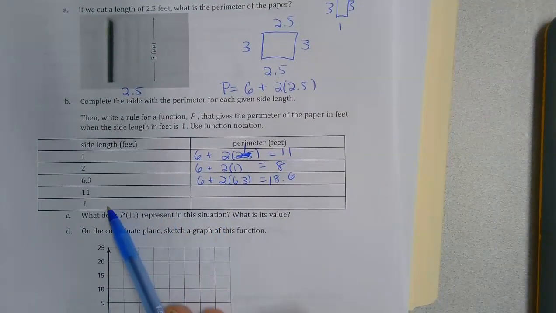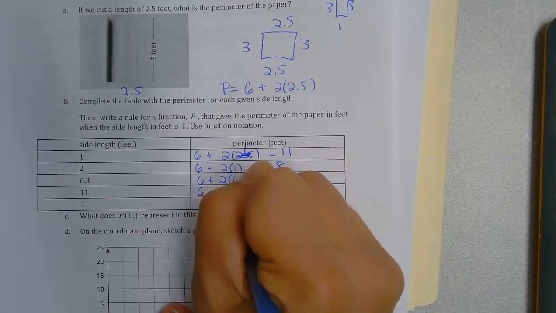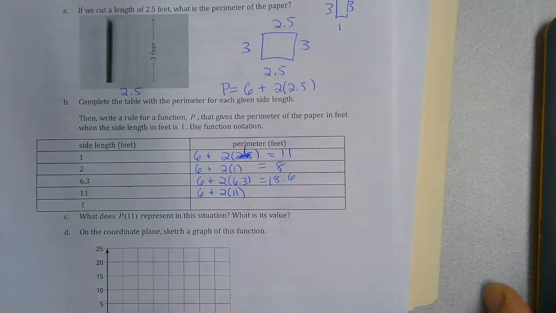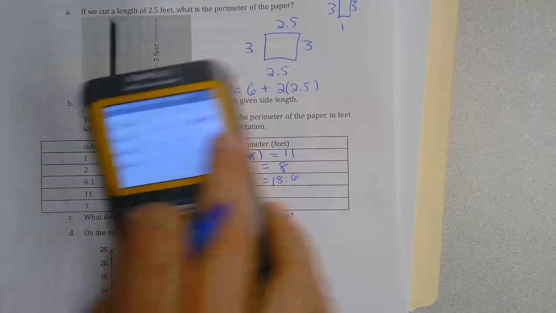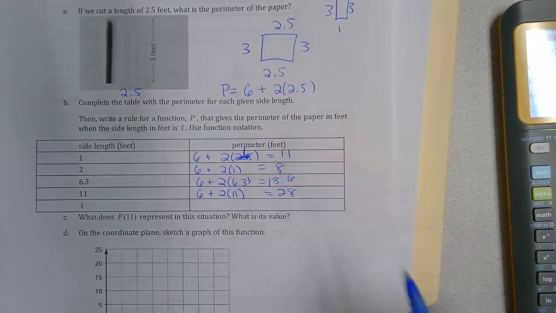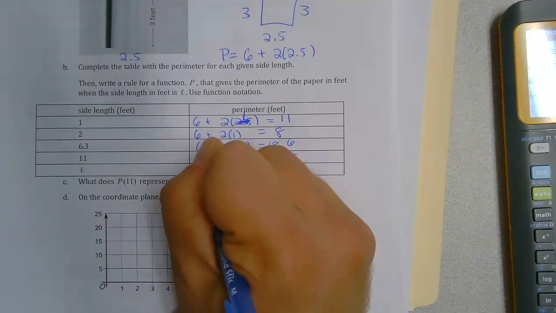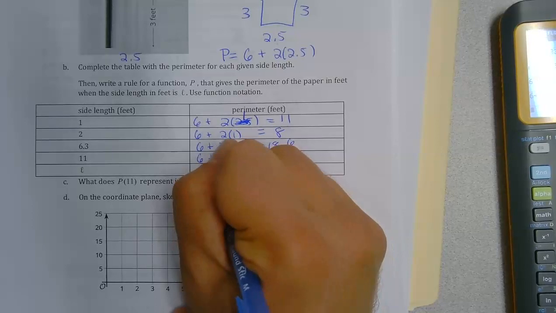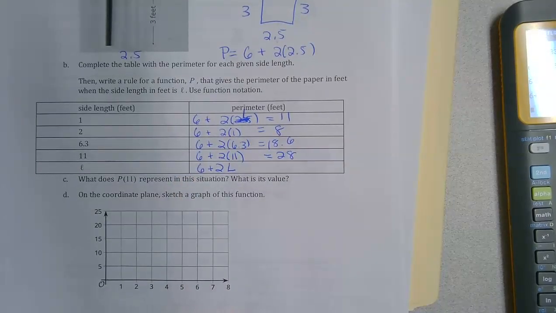Then down here, if we plug in 11, we have 6 plus 2 times 11, which is 28. And then to plug in L, we would have 6 plus 2 times L.